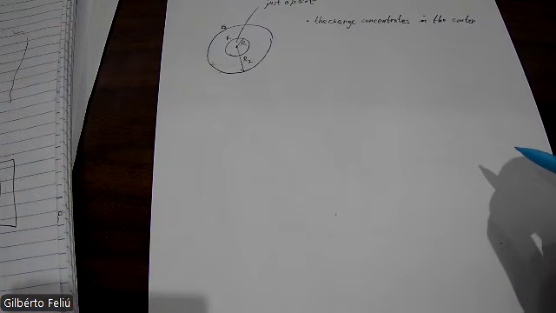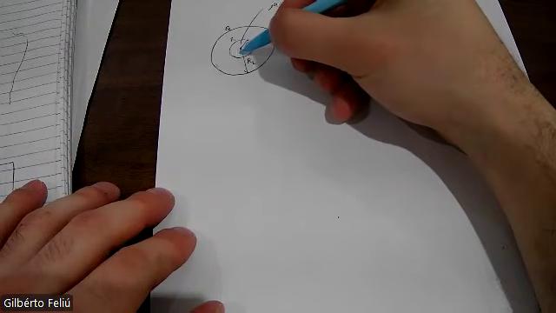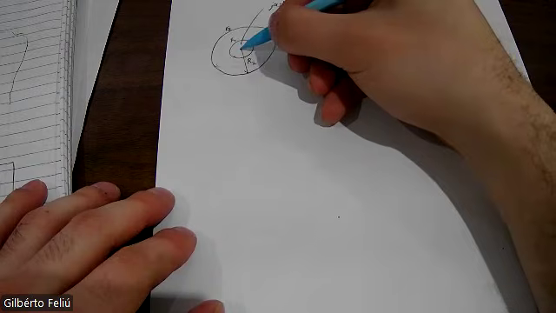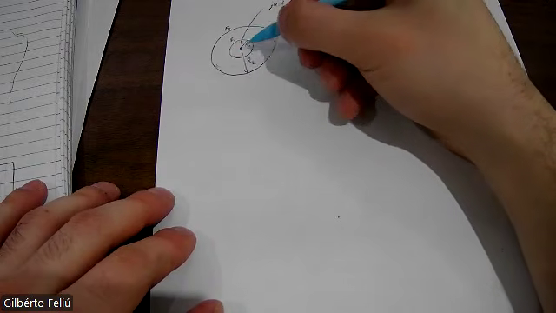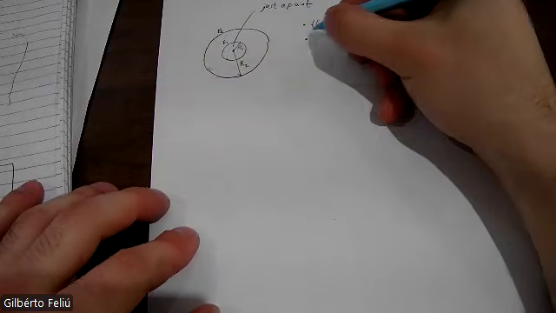And since the charge concentrates in the center, you can take any radius in between this point and the inner radius of the shell, and the enclosed charge will not change.